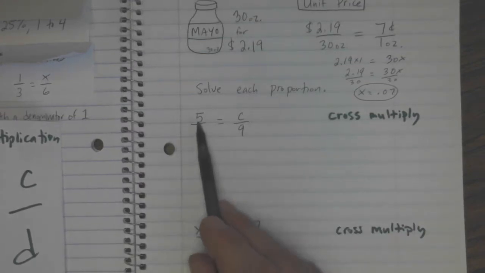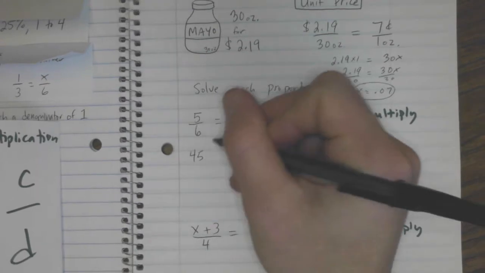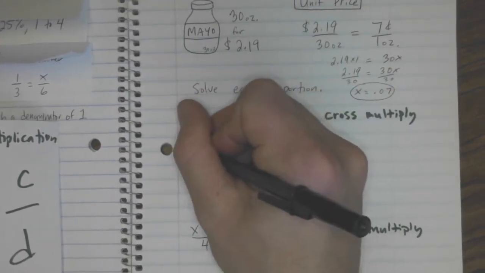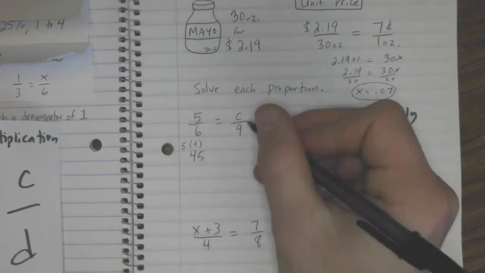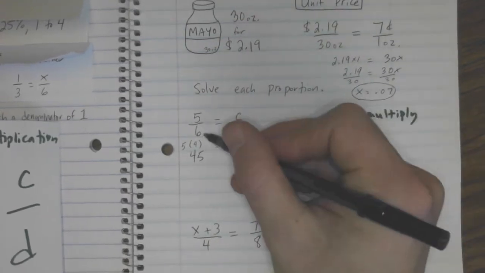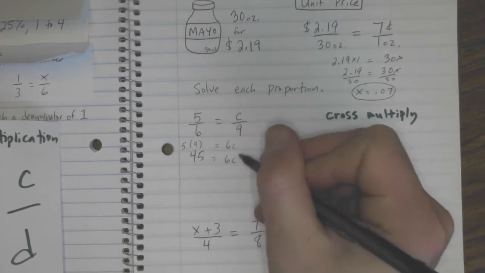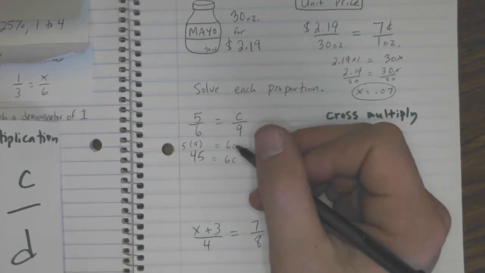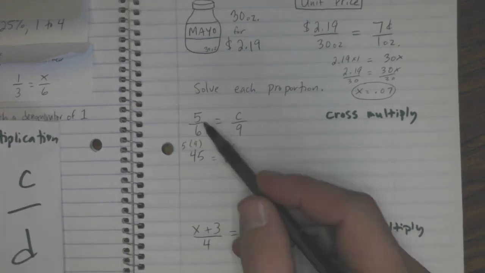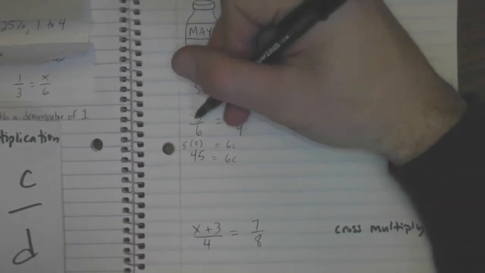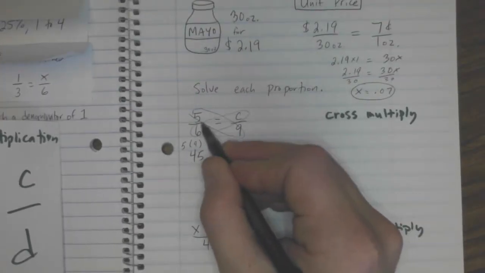So we're going to do 5 times 9, which is 45. I'll write it out. 5 times 9 is 45. And 6 times c on the other side. So that's what we get so far: 45 on one side and 6c on the other side. We multiplied 5 times 9 and then 6 times c.